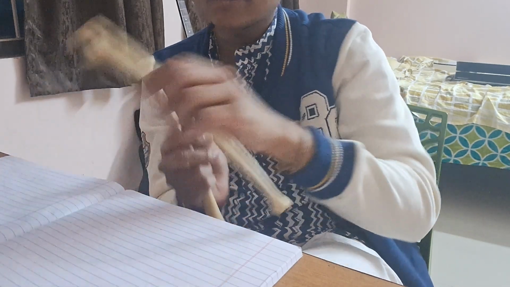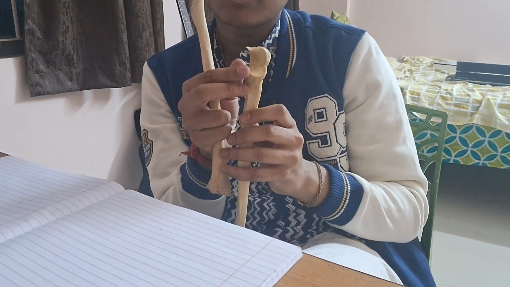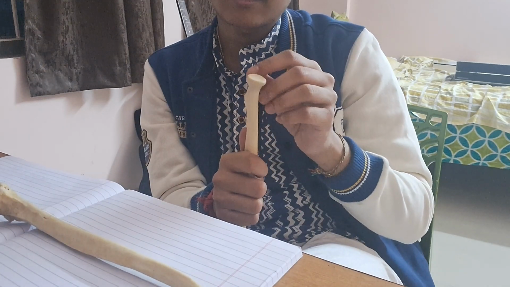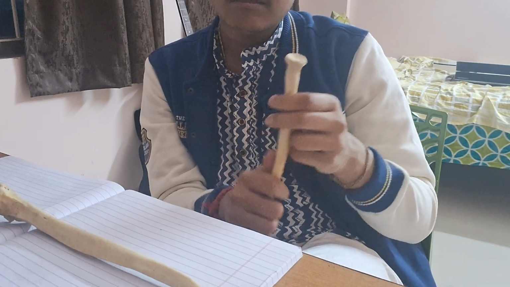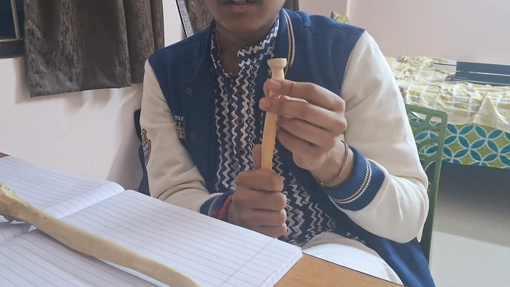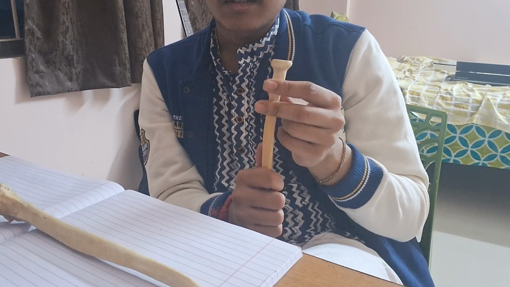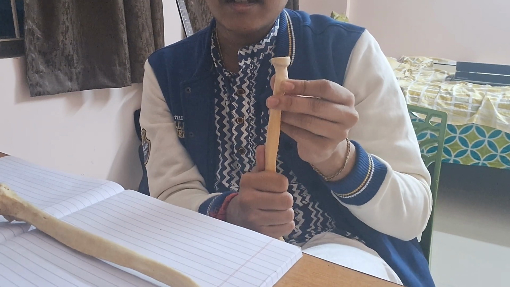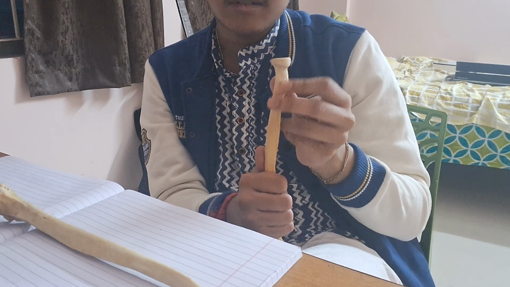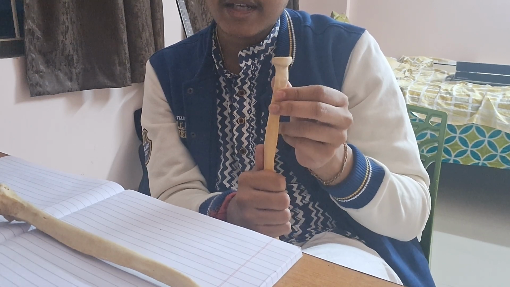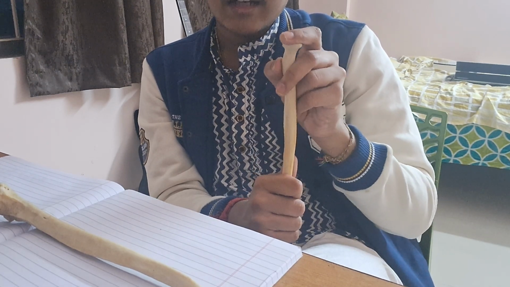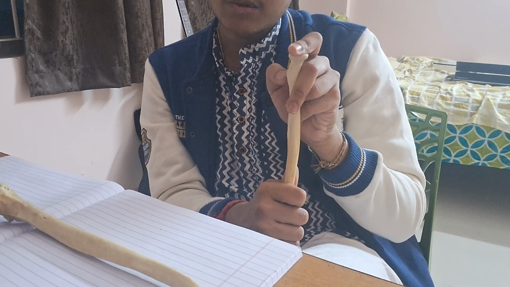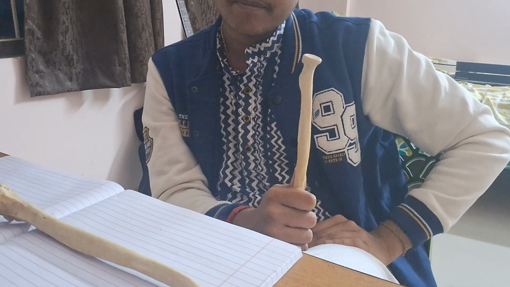Then you have the radial tuberosity. Behind the radial tuberosity there is a depression which gives attachment to the biceps brachii, and a bursa might intervene between the bone and the biceps brachii.